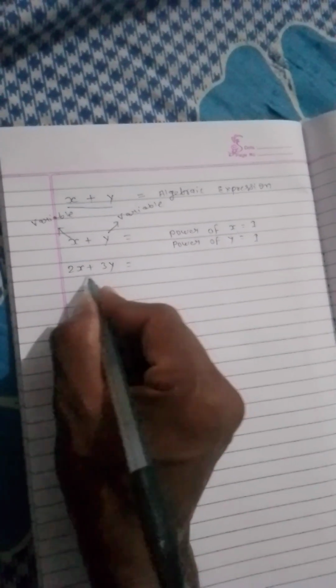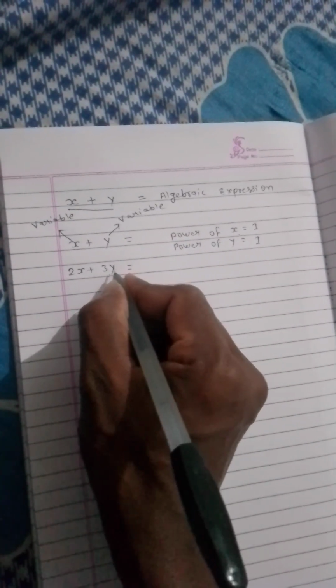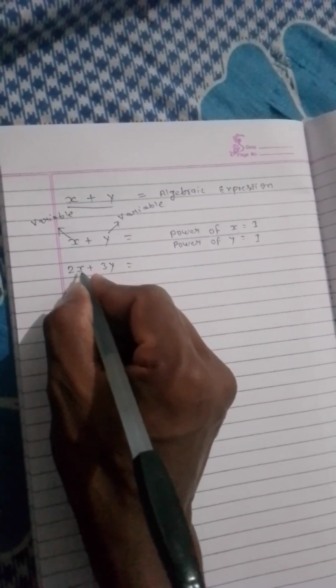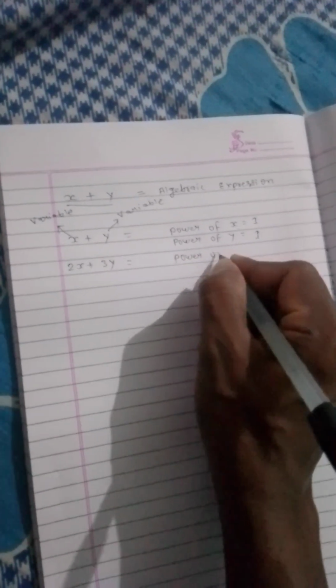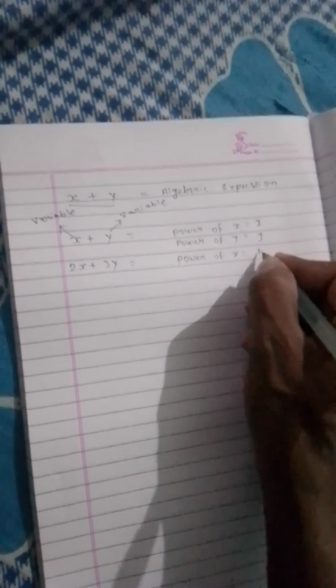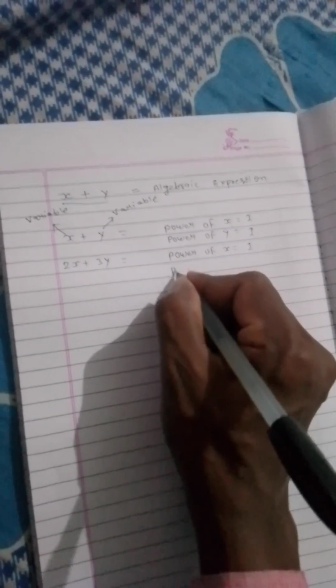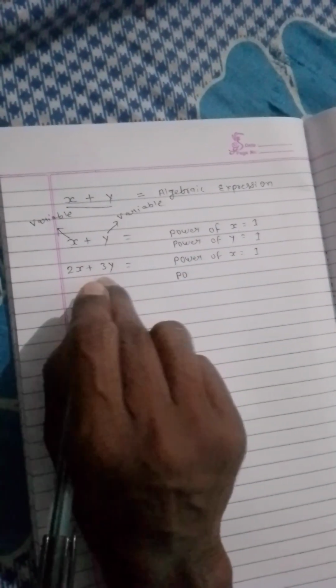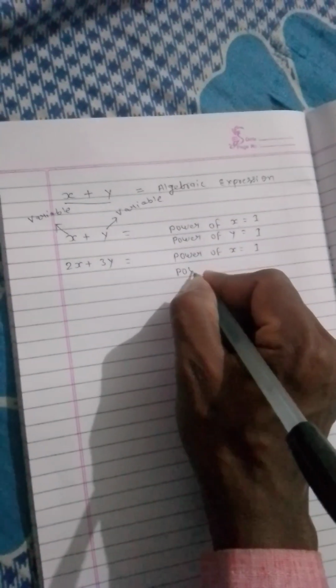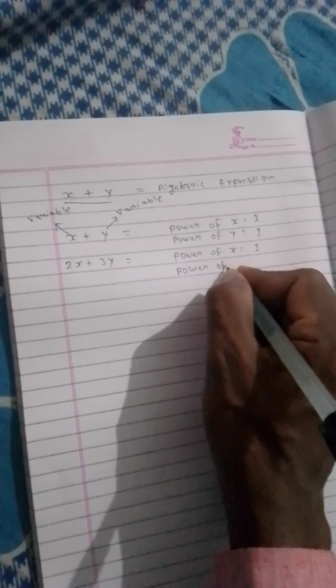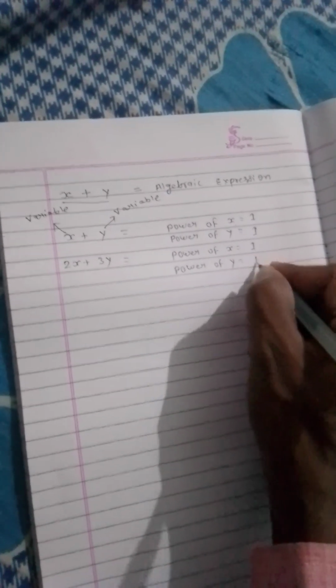For this case, 2x plus 3y, what will be the power of x? Power of x is also 1. What is the power of y for this equation? Power of y is also 1.